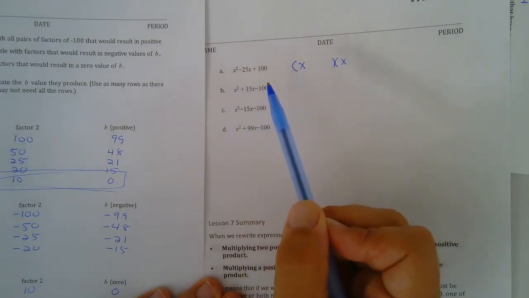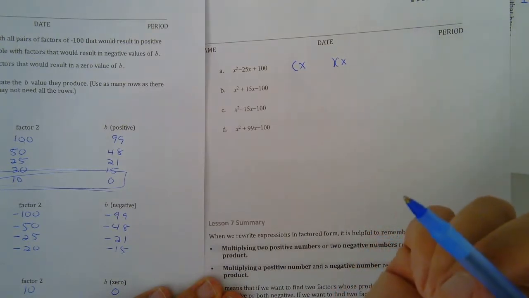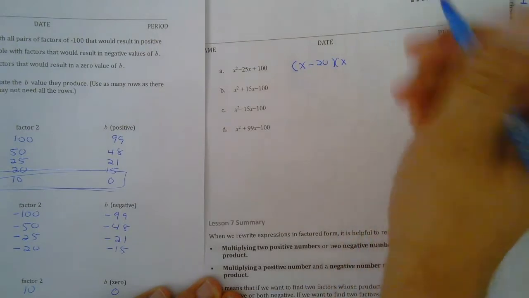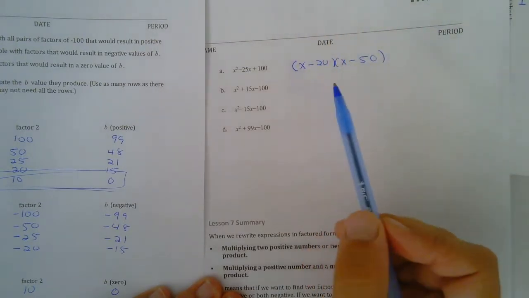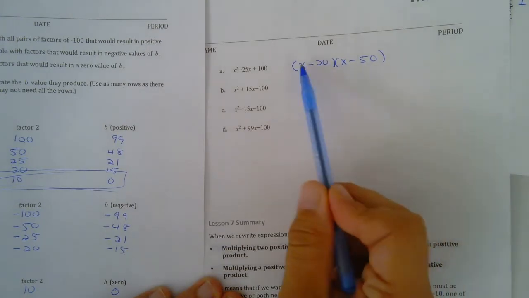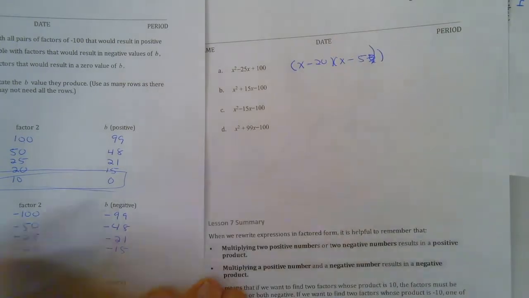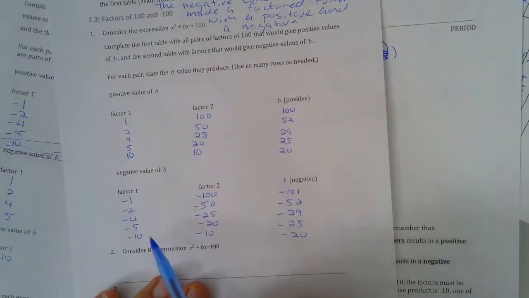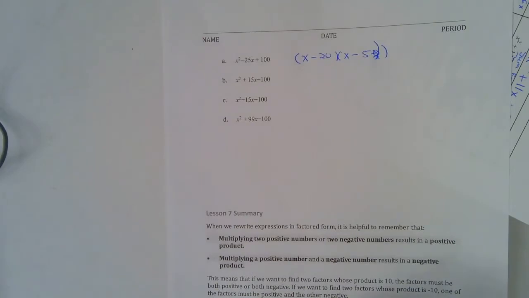So on here, that would be negative 20 times negative 5. And if they were both negative, that would make negative, oops, and I wrote 50, sorry. So that would be times negative 5. So if I'm looking at here, that came from this list where we had x minus 5 times x minus 20. The sum was negative 25.